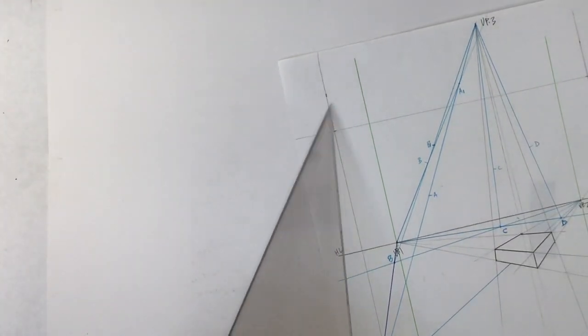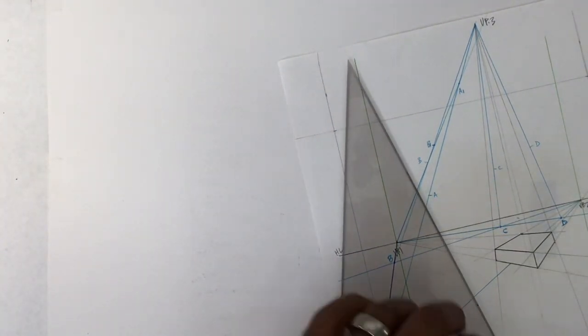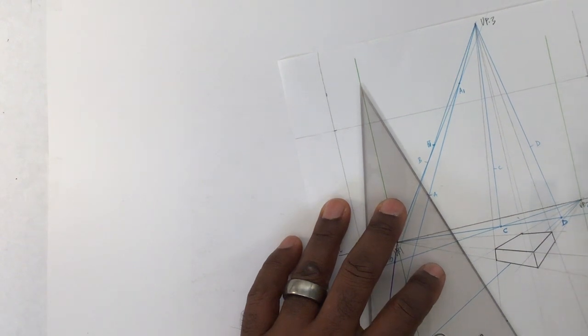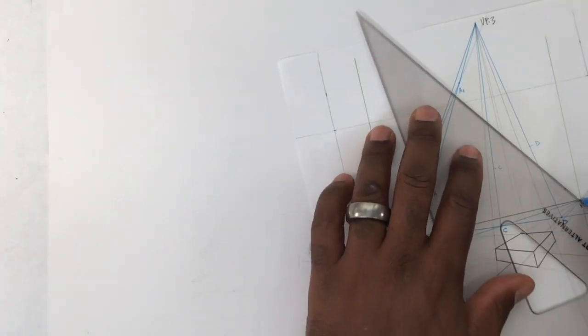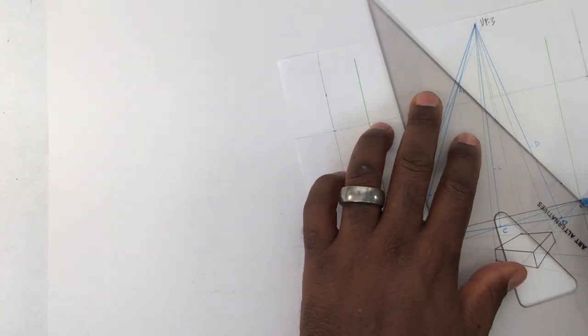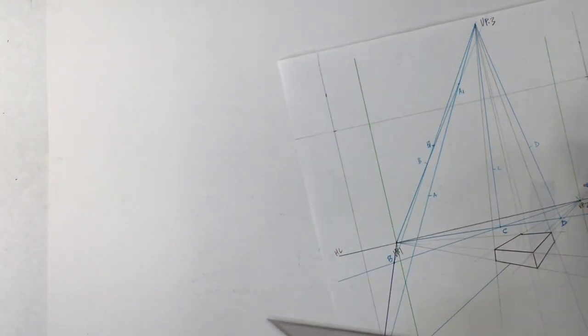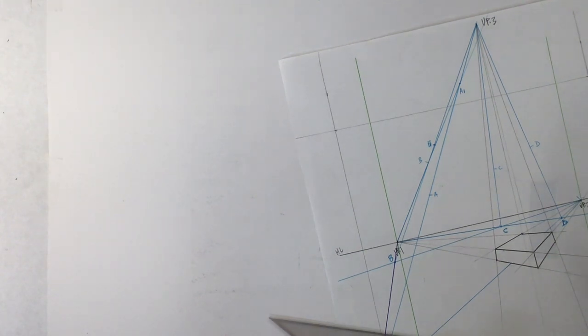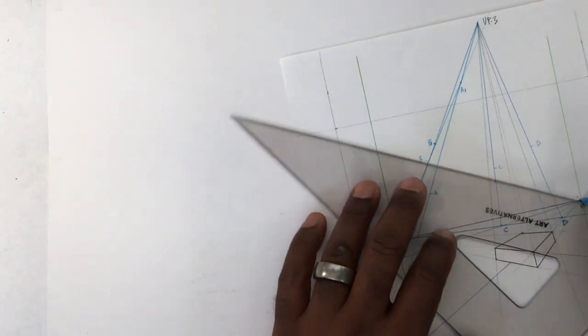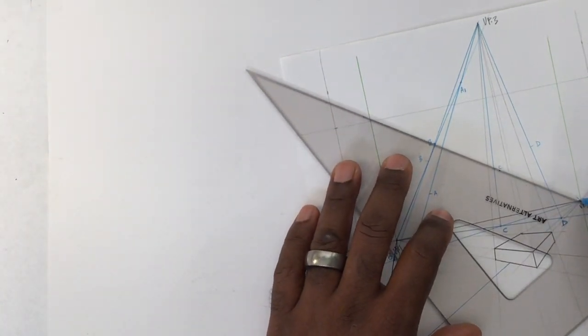Okay, so in essence, we're doing a very extreme box. It's going to look very weird. All right, and so from vanishing point 2, strike a line through A1, or do I want to do it through B? Hold on. Yes, I want to do it through B. So yes, absolutely.